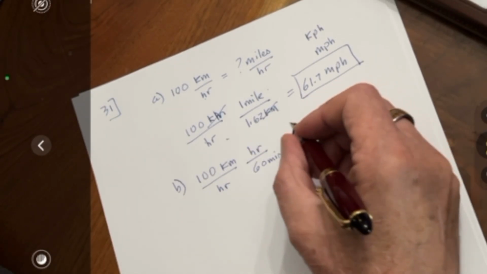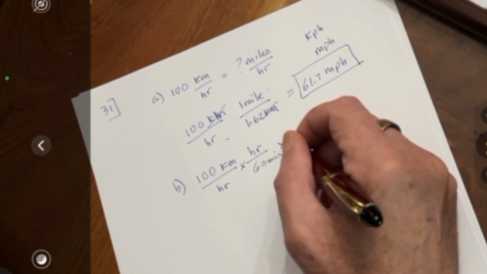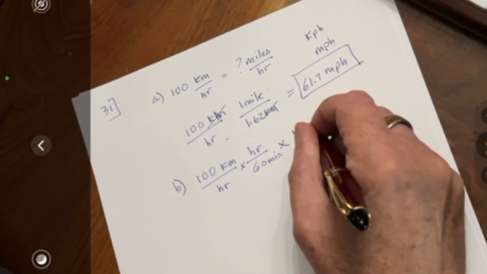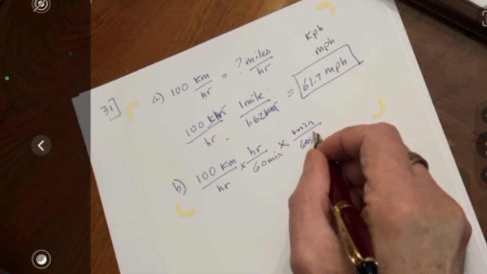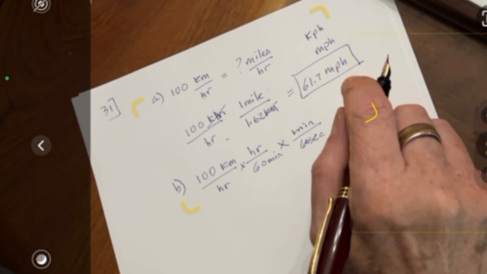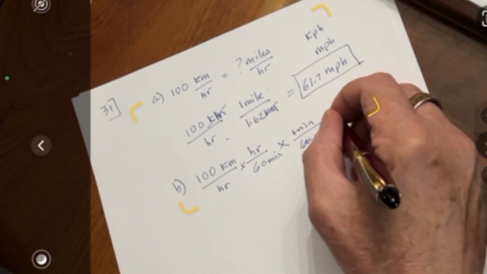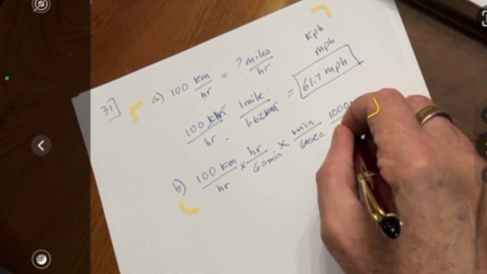And then finally, well, not quite finally, but now we want to go with 1 minute equals 60 seconds, because they want our answer in meters per second. And then finally, we have to get rid of this kilometers. So we got to get 1,000 meters in 1 kilometer.